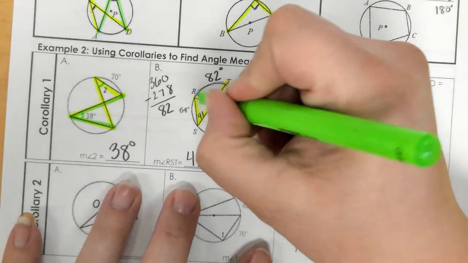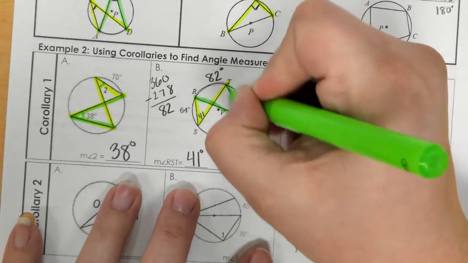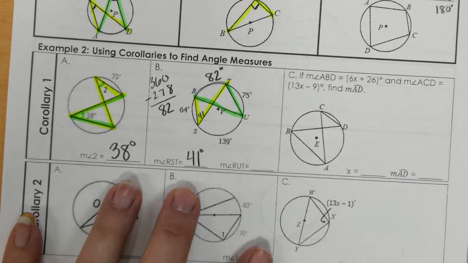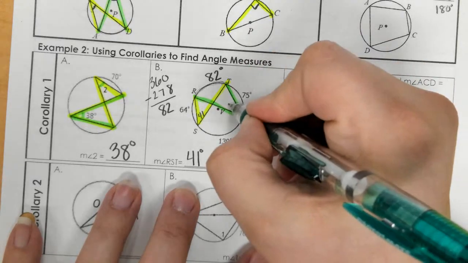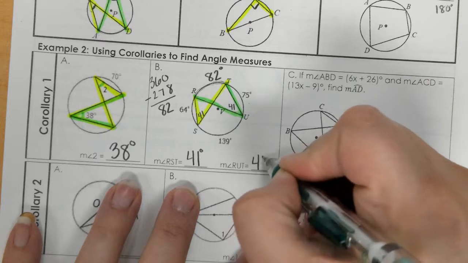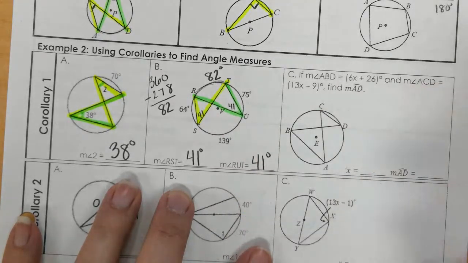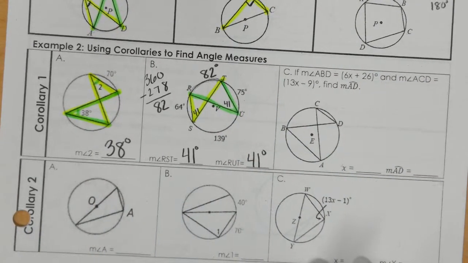Then it says find RUT. RUT is right here. If you notice, the endpoints are exactly the same. So again, that's half of 82, which is 41. These are congruent angles because they have the same arc.